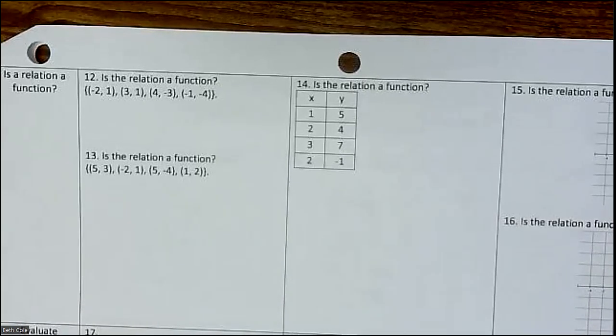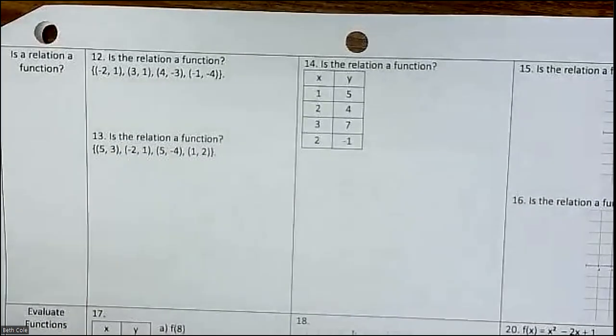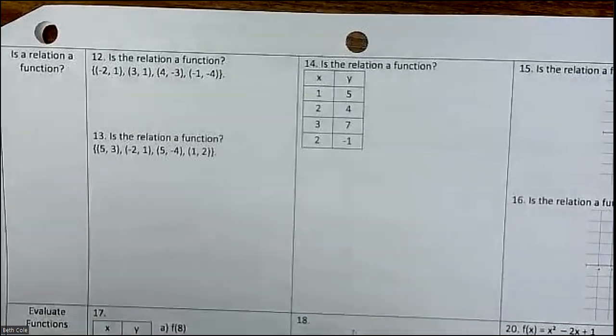All right, so most of these on this page are yes or no. So this page should go pretty quick. So look at number 12. Is the relation a function? You'd have to actually look at the paper to figure that out, okay?